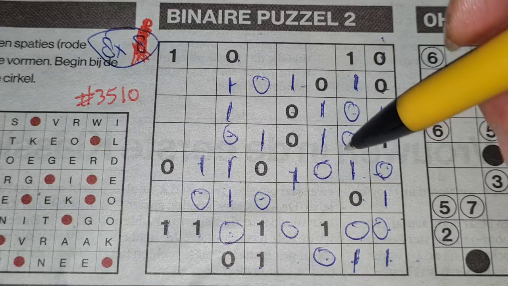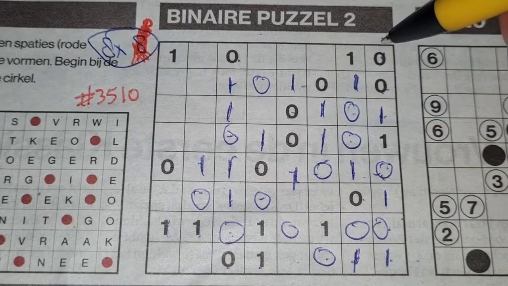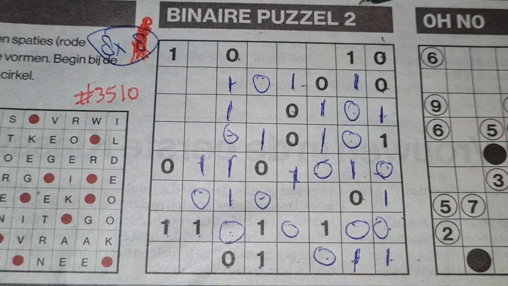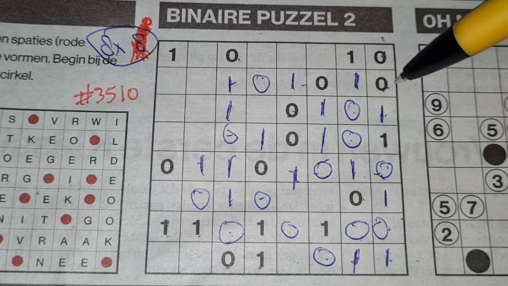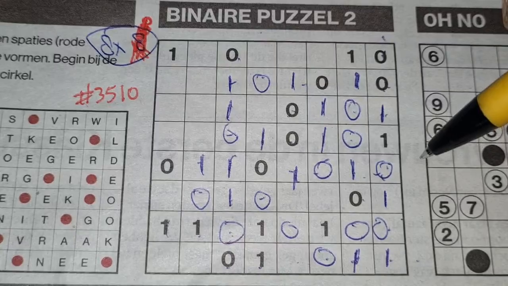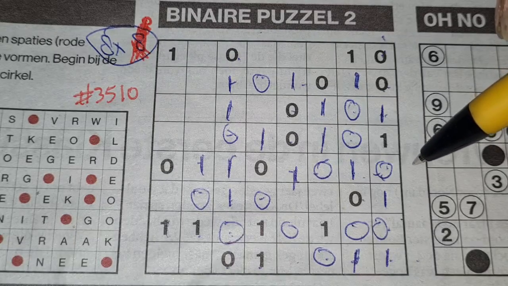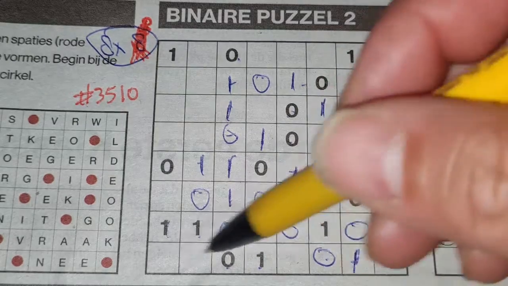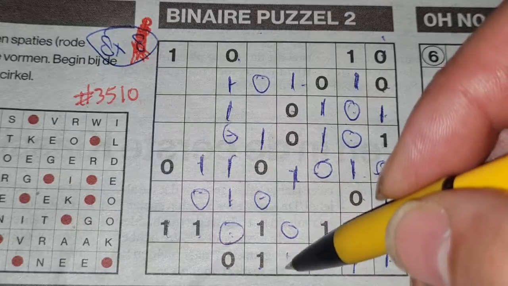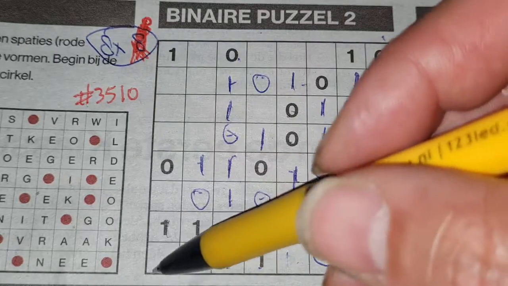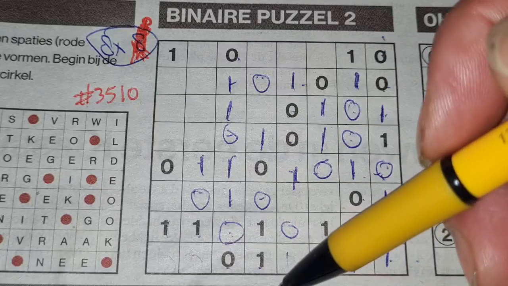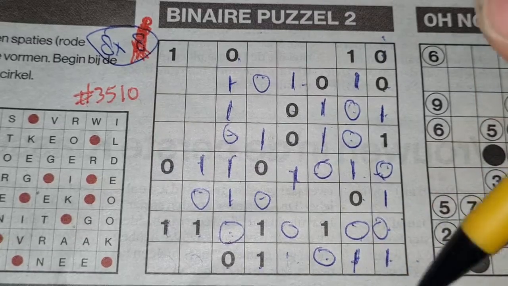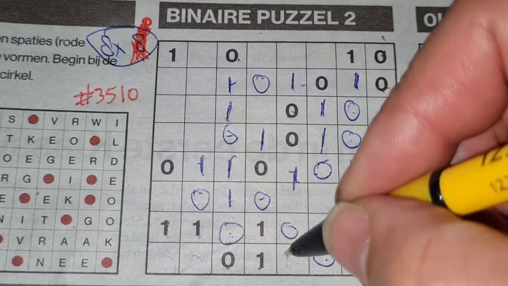Let me see. Yeah, I need to compare, I think. Well, here we have 3 ones in the last row. If I place number 4 here, then we have created 3 O's in a row, in this row. Not allowed, one of the rules. So this cannot be a 1. This should be an O.